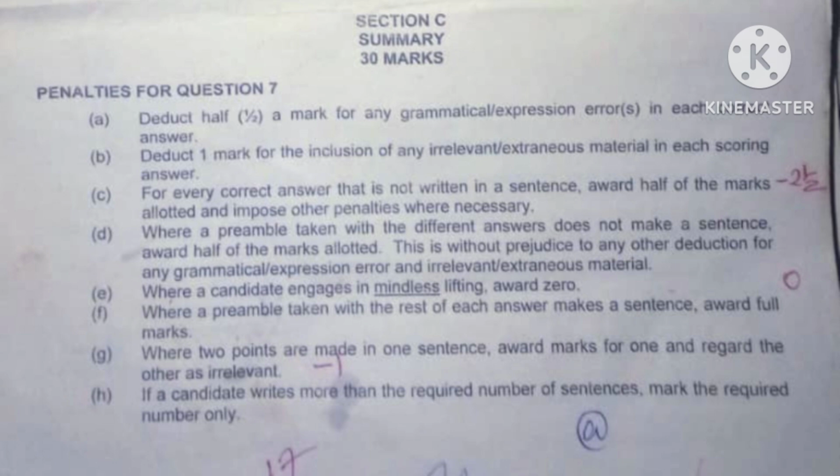E. Where a candidate engages in mindless lifting, award 0. F. Where a preamble taken with the rest of each answer makes a sentence, award full marks. G. Where 2 points are made in one sentence, award marks for one and regard the other as irrelevant. H. If a candidate writes more than the required number of sentences, mark the required number of sentences only.